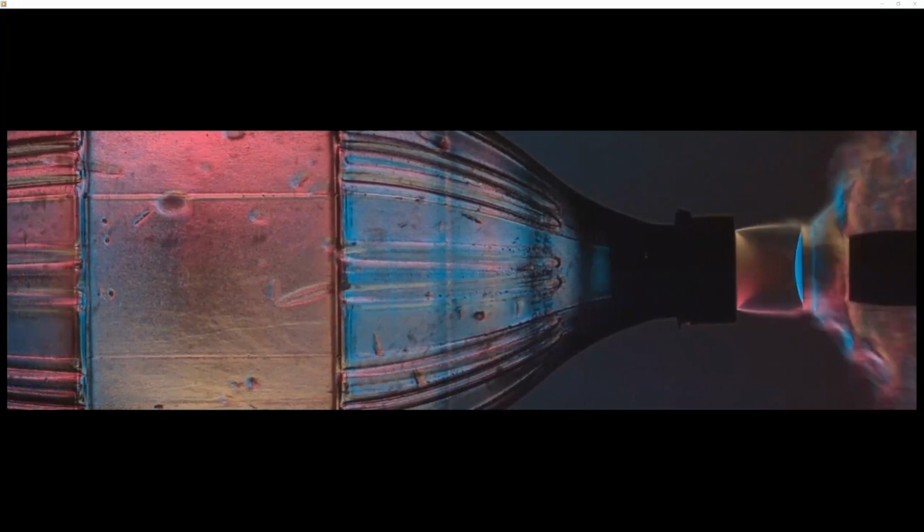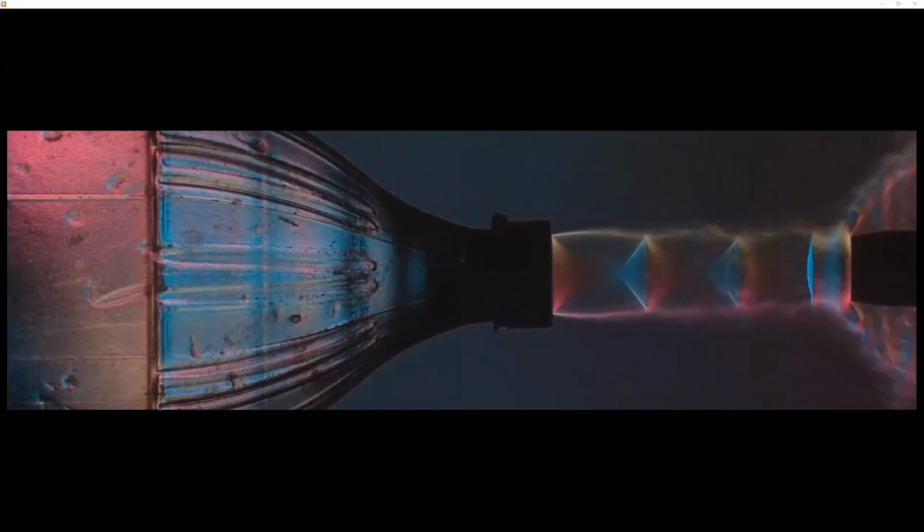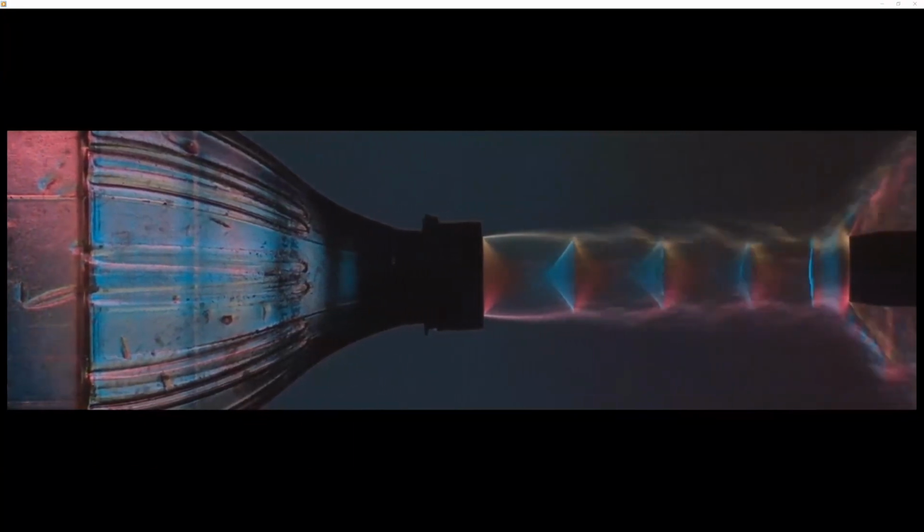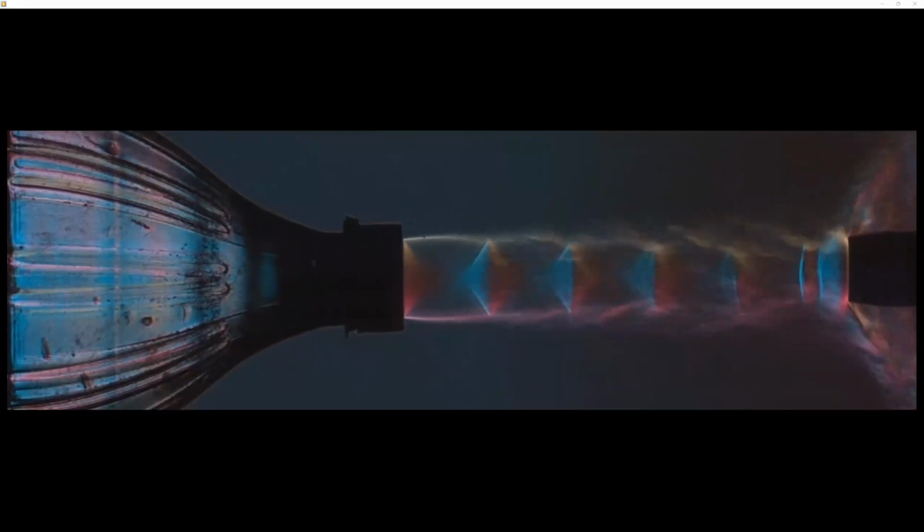Beautiful shock diamonds in the flow exiting the bottle. These were visualized with a 3-colored direction-indicating Schlieren system. Much cheaper and less dangerous than using an F-16, I must say.